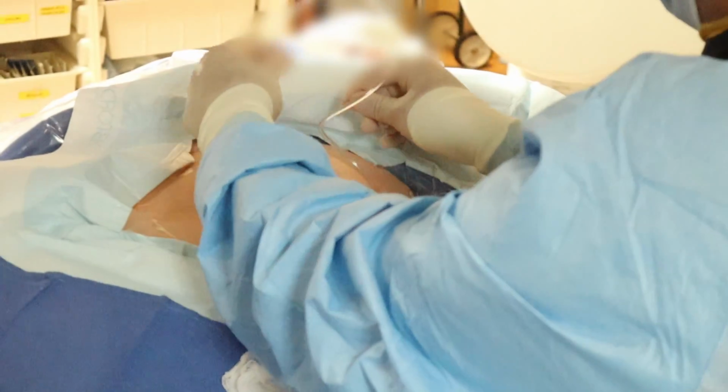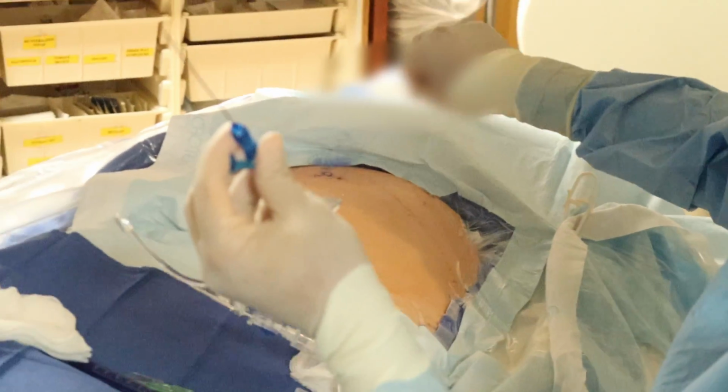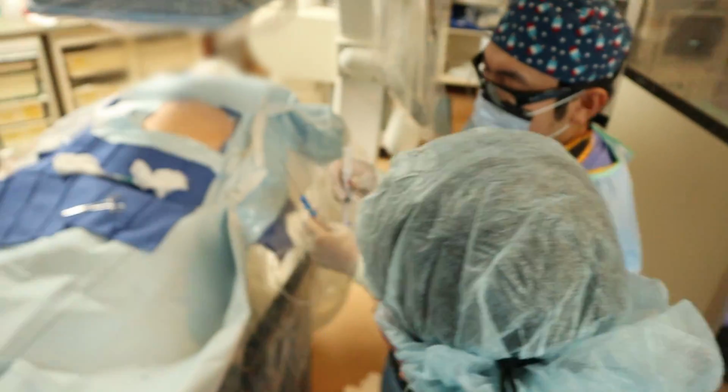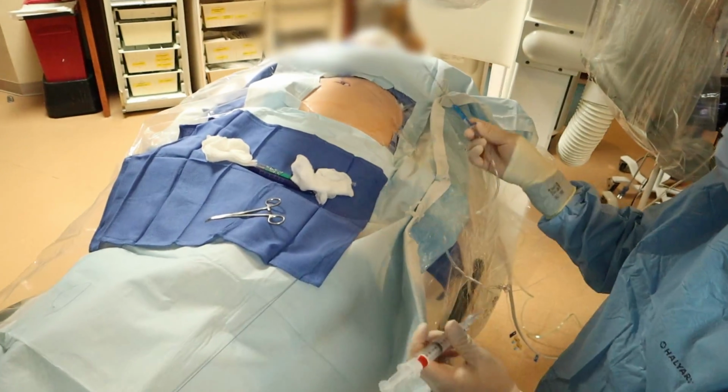Push this thing in. String off. Test this in the fluoro. We'll tack that. The kit comes with 4 T-tacks just in case one gets lost or something doesn't work out, but we'll do a total of 3.